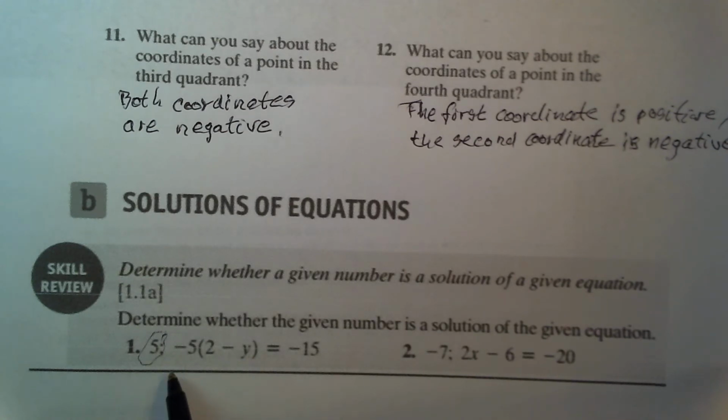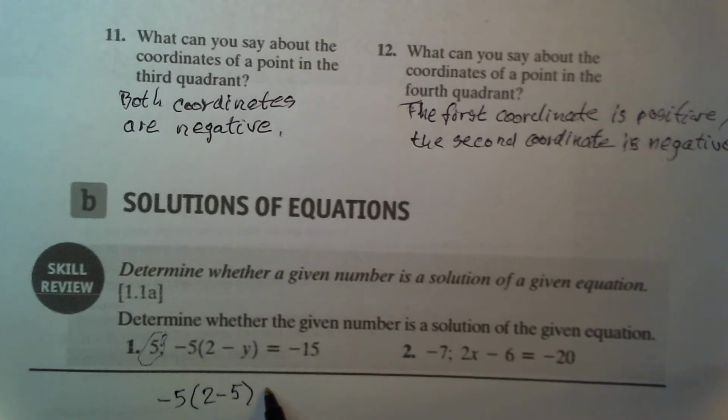Well, let's see. When we replace y with the number 5, we have -5 times 2 minus 5. The question is that equal to -15? Well, 2 minus 5 is -3.